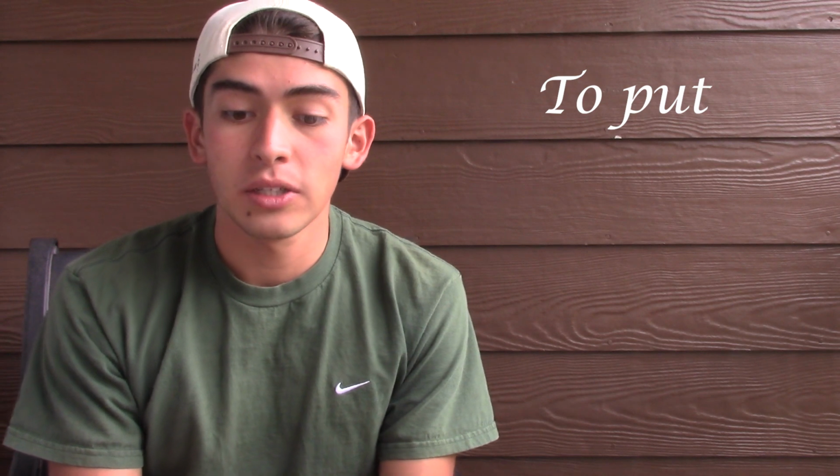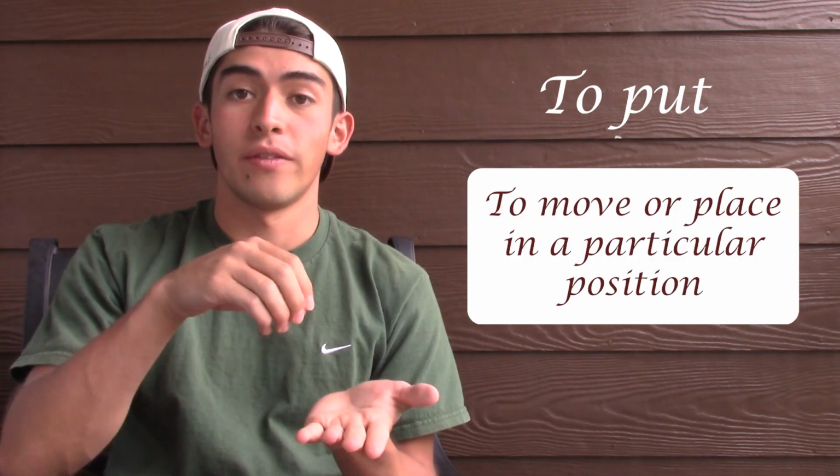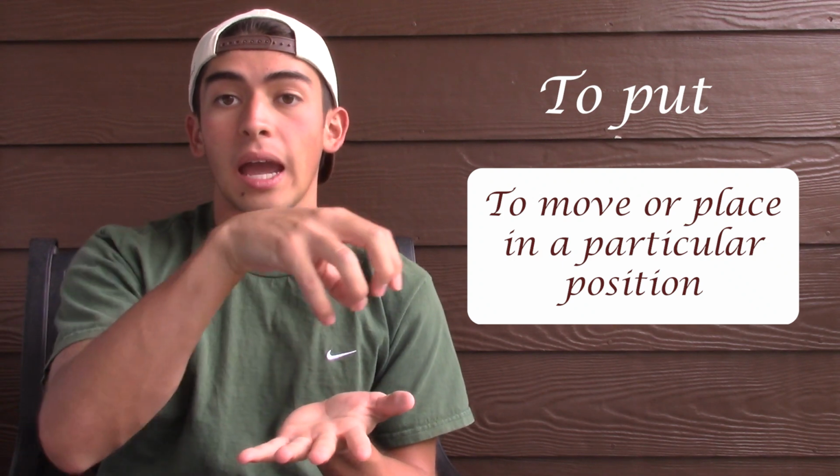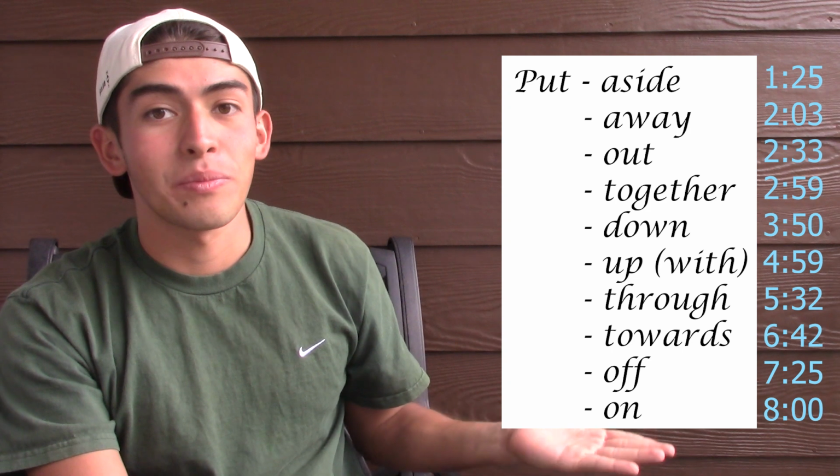So we are back and we're continuing, and today's verb is going to be to put. Now, to put means to move or place in a particular position. So if I grab something and move it there, I put it there. To put is also a phrasal verb when you add these prepositions.